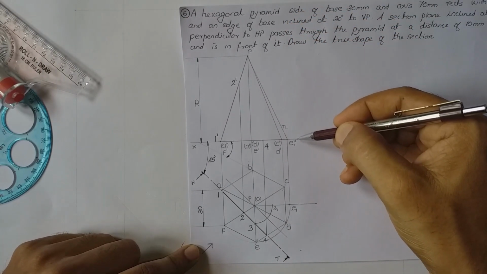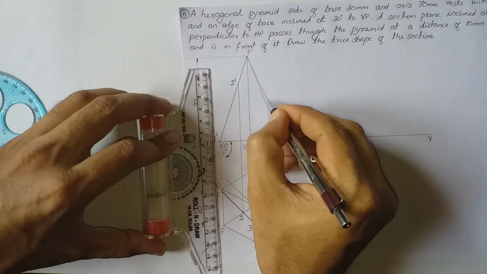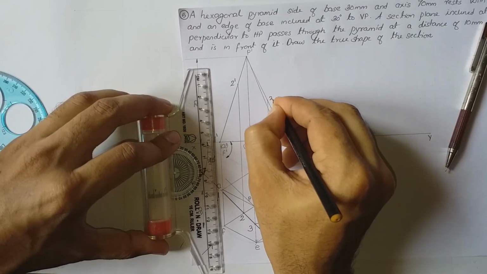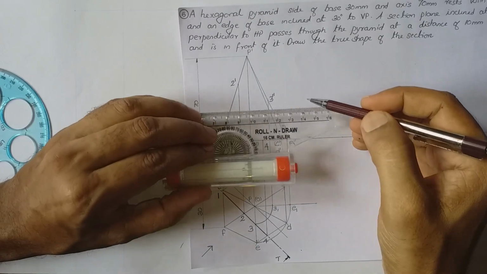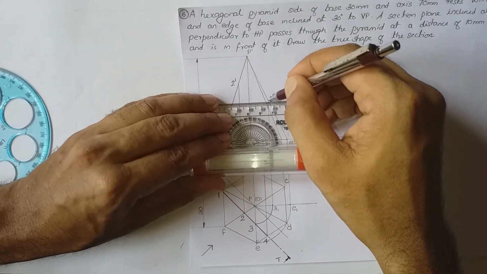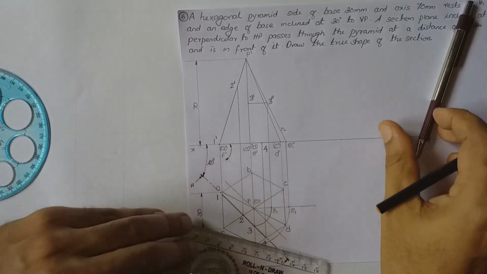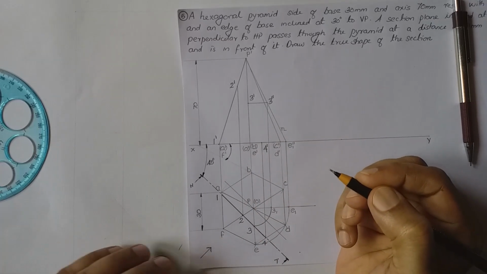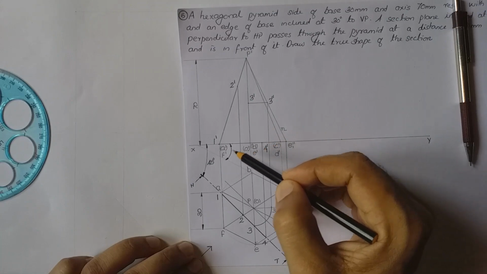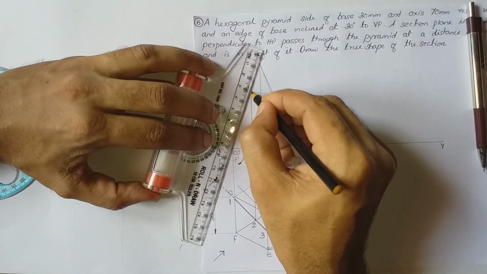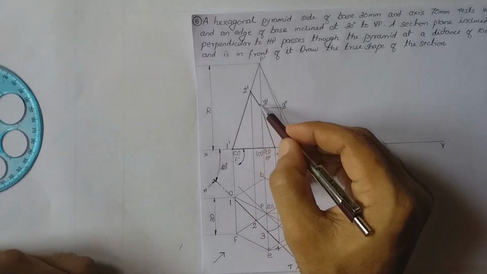So what is the speciality of this line? It is having the true length of a slanting edge. Let us mark this point as 3 double dash. Now let us transfer 3 double dash to P dash E dash. So this is 3 dash. Now we have obtained, this point was 4 dash. We have obtained 1 dash, 2 dash, 3 dash, 4 dash. Now we shall join 1 dash, 2 dash, 3 dash, 4 dash and 4 dash, 1 dash using thick lines. So 1 dash, 2 dash, 3 dash, 4 dash and 4 dash, 1 dash, this is actually the sectioned surface.